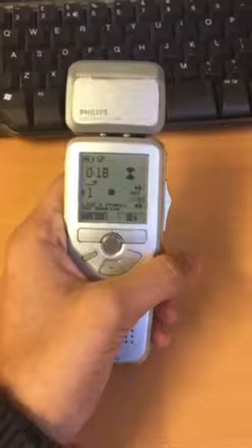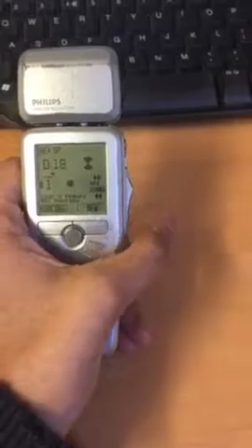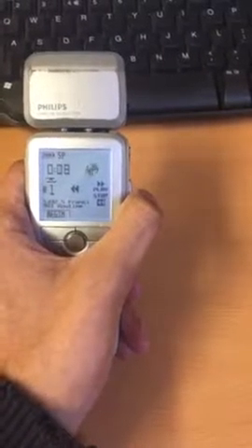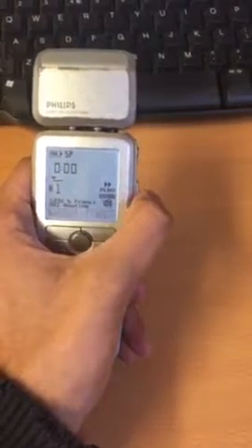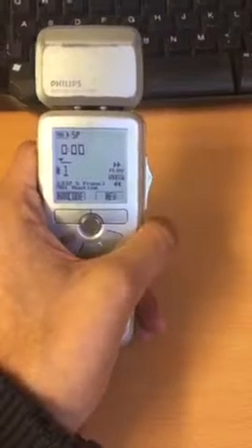To rewind, you just pull down and hold it in the furthest lower position. So pull down and hold, and you can see the wheel turns backwards, the number reduces down, and the rewind button is highlighted on the screen.